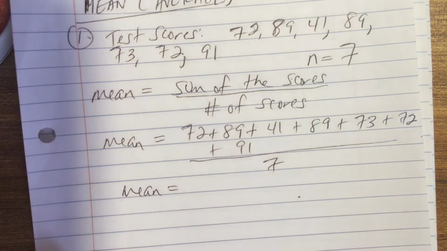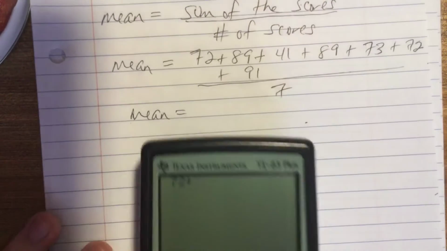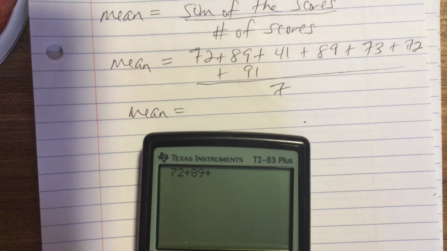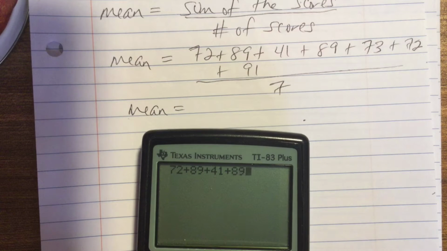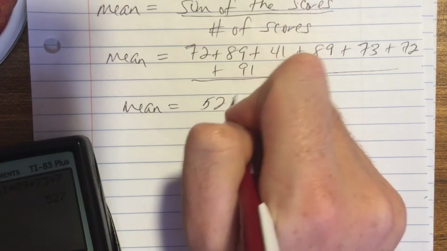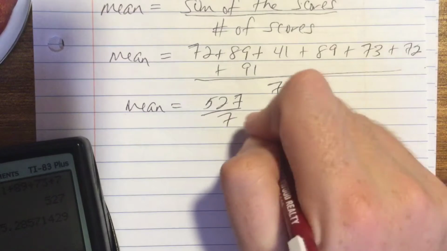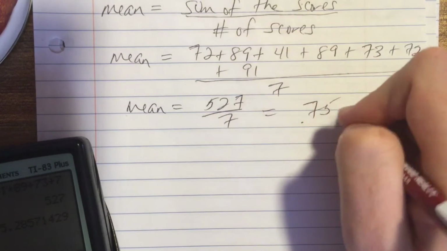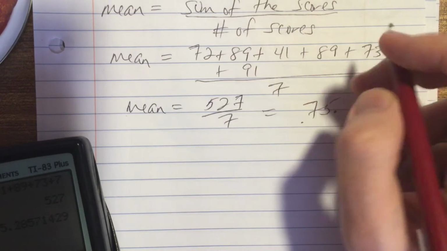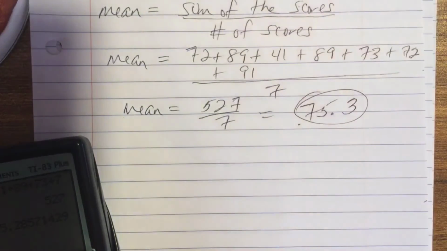The mean is going to be equal to 72 plus 89 plus 41 plus 89 plus 73 plus 72 plus 91. That sum is 527. Divide that by 7 scores. This will tell you the average. The average score on this test was a 75.28. I'll round that up to 75.3 to make it to the nearest tenth. And that would be your average or your mean.